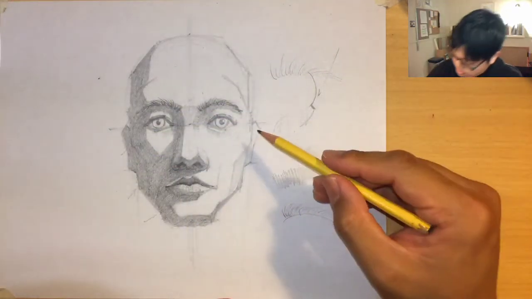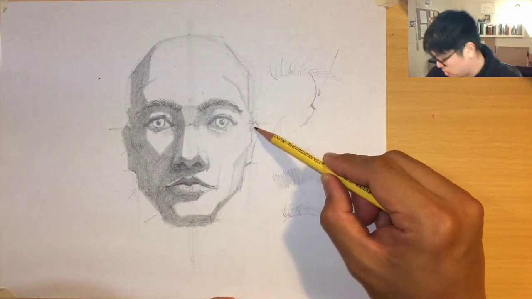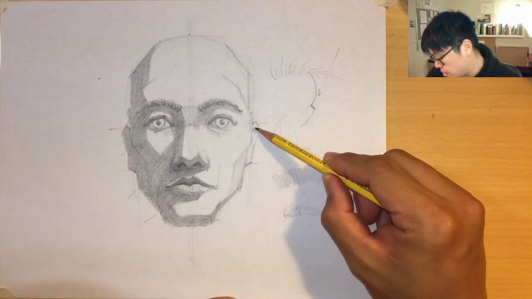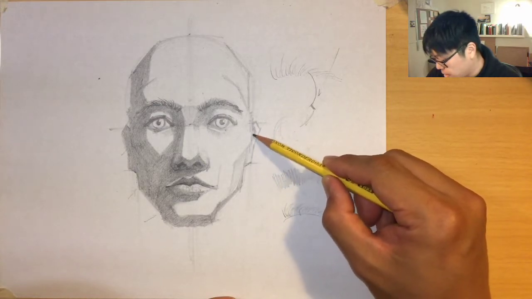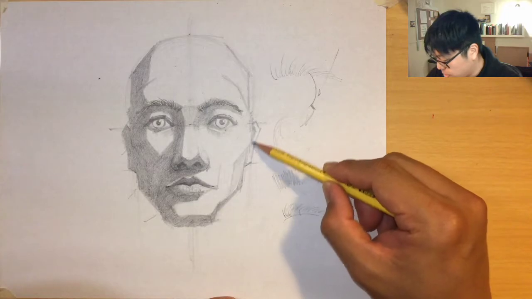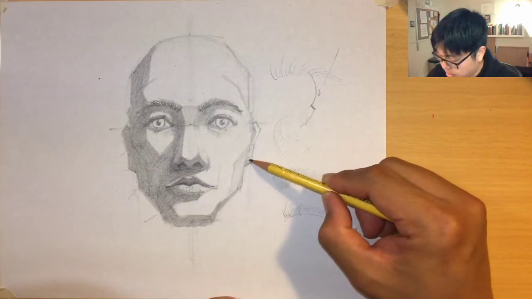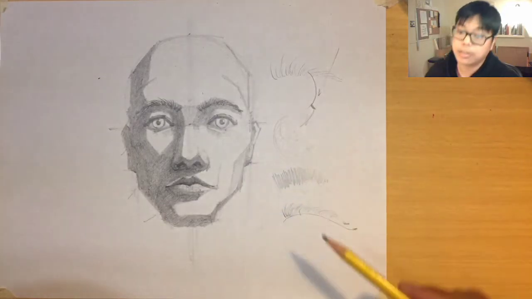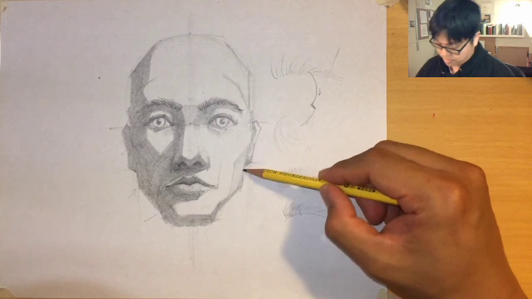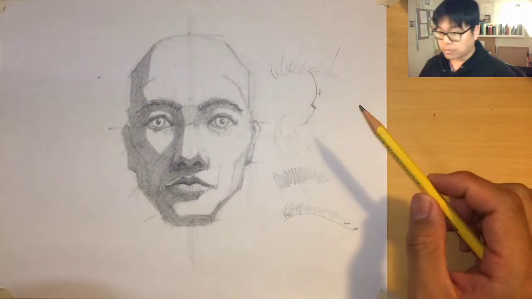Okay, we're going to see a little bit more detail on the right side, but most of it is going to be hidden. Just small amounts of shadow to show a little bit of dimension, but not a lot of detail at all. The lower side of the lobe should be darker, slightly. But in a frontal view like this, the ears aren't super visible.